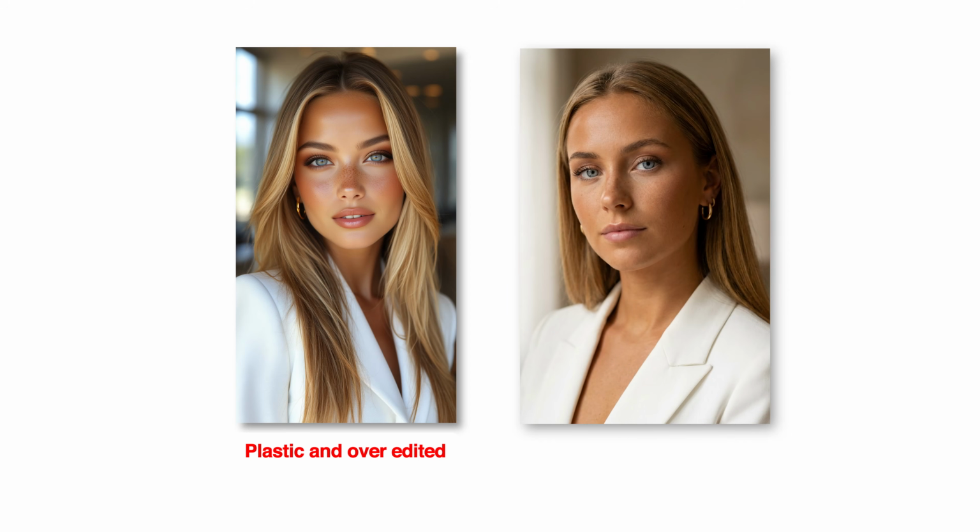On one side of the screen, you're seeing an older style AI character that looks plastic and over edited. On the other side, you're seeing a Nano Banana Pro character at 2K. Now notice the difference. The skin looks more natural. Overall, she could pass for a real person in your content. That's the standard we're going for.